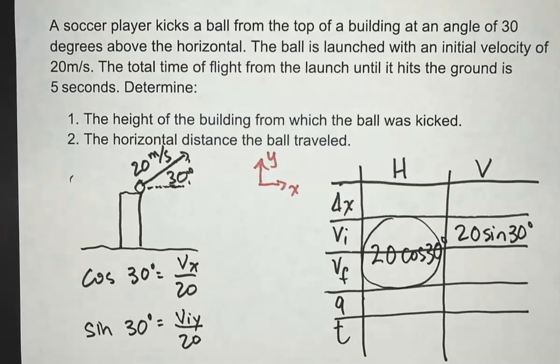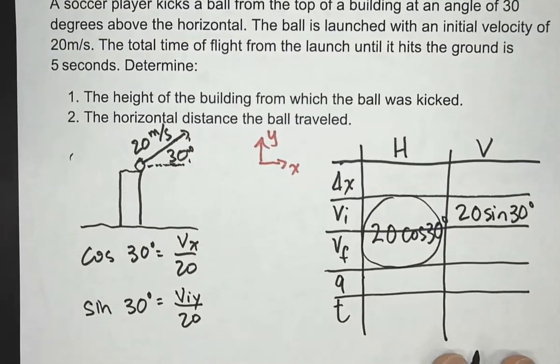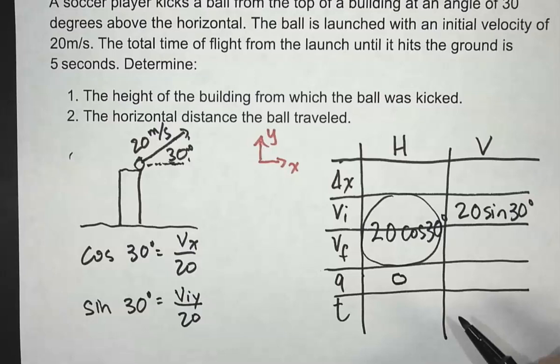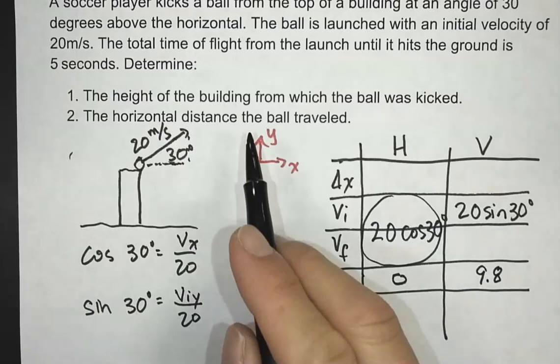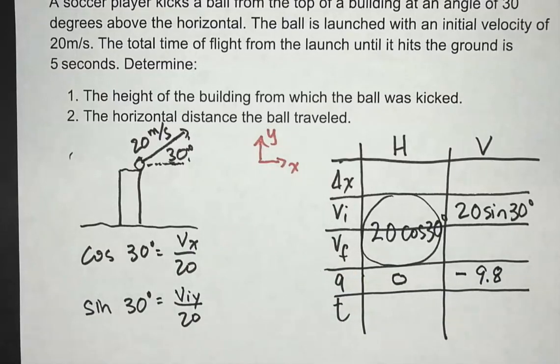Now I know the acceleration horizontally is going to be 0 because there's no acceleration in the horizontal direction. Vertically, it's going to be 9.8. And because I made up positive, this will be a negative number. They also told us that it takes 5 seconds for it to hit the ground. So 5 seconds and 5 seconds here.